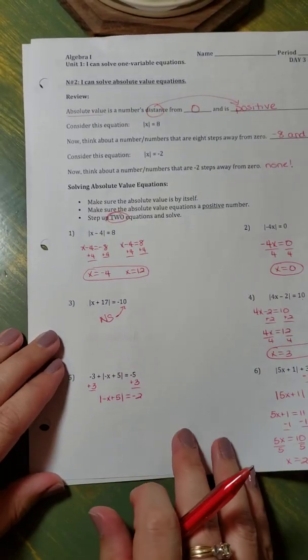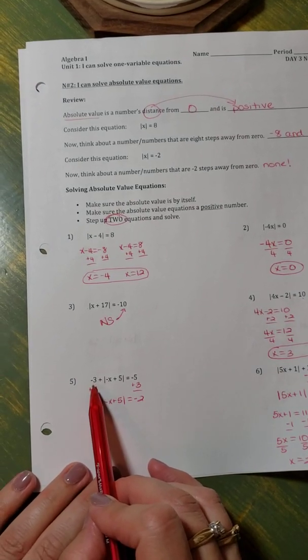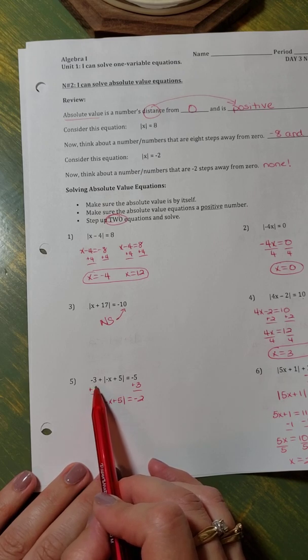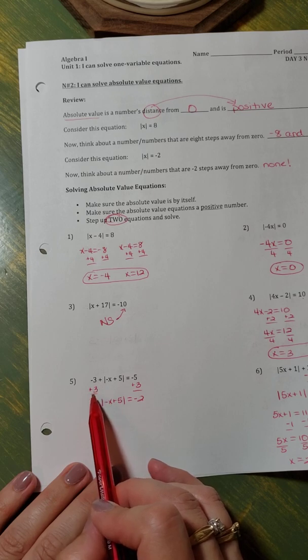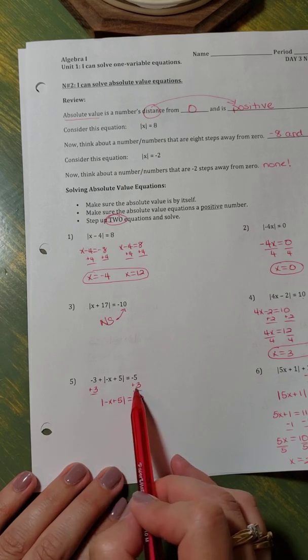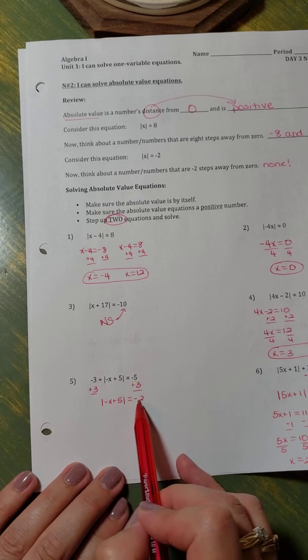5 and 6. You'll notice that there's a number outside the absolute value sign. We have to get rid of it. So we're going to move this number like we move any other number. Since this says minus 3, we're going to do the opposite and add 3 over. Now we have the statement negative 5 plus 3 is negative 2.